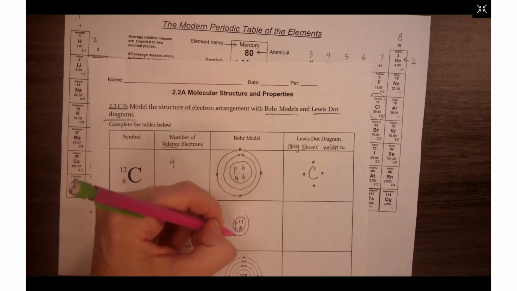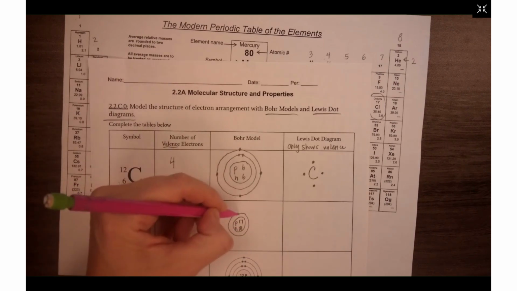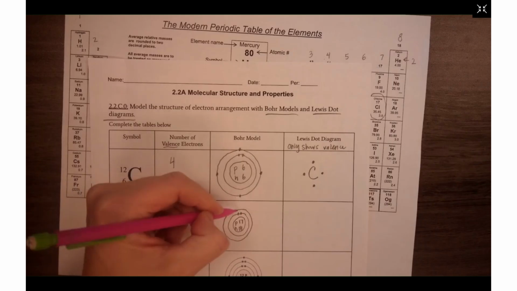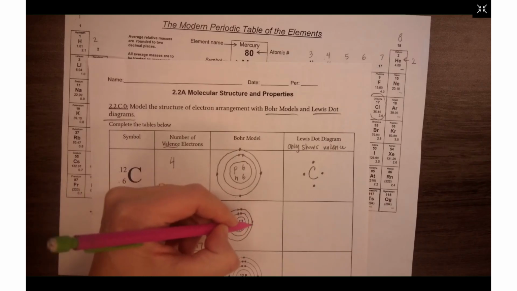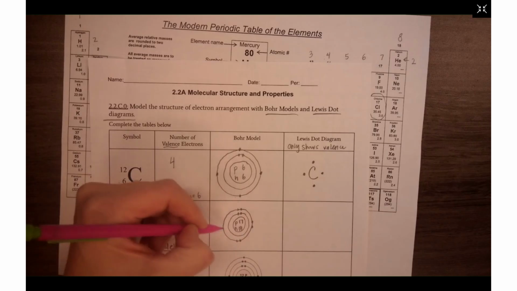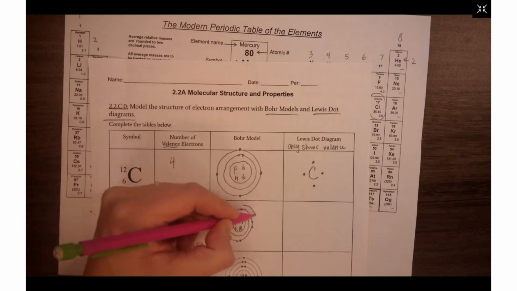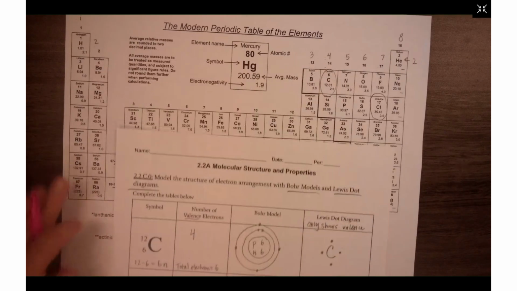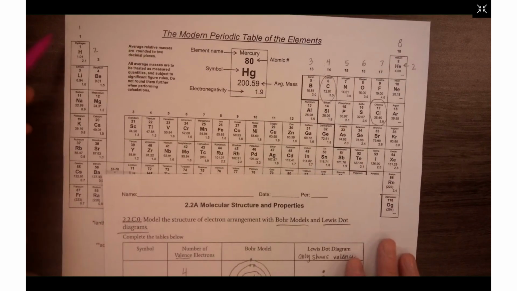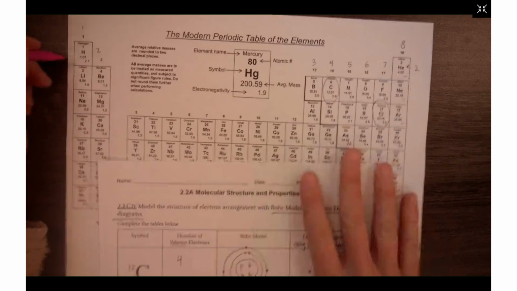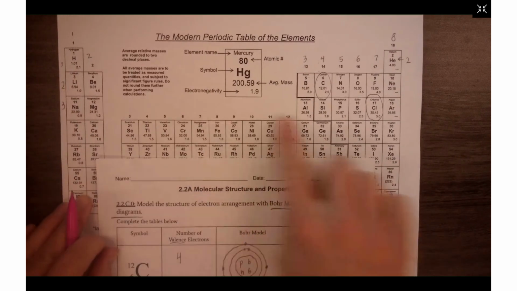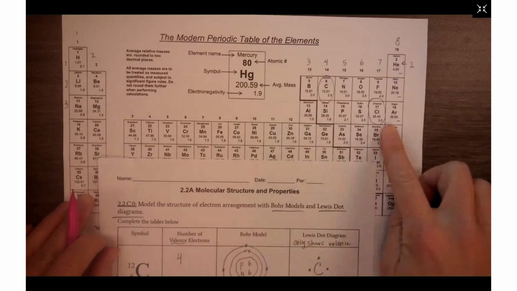We fill our inner shell first, and it can only hold 2 electrons. Our next one can hold 8: 1, 2, 3, 4, 5, 6, 7, 8. That's not quite enough. If I look at my periodic table, I know I'm going to need 3 shells for my Bohr diagram because chlorine is in the third period.